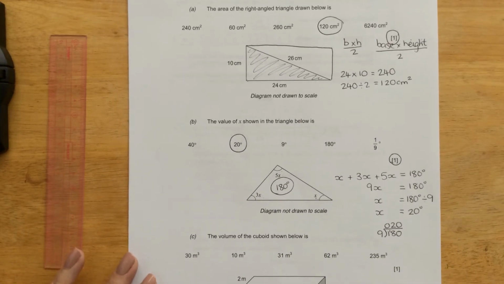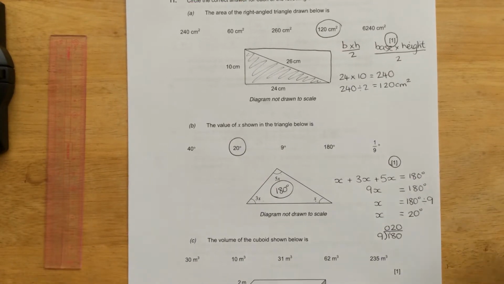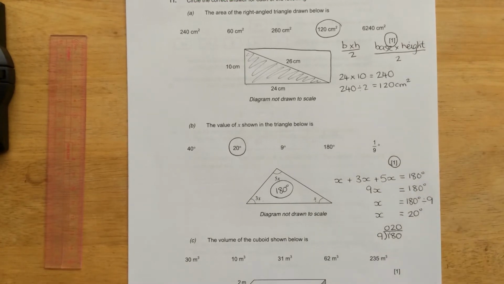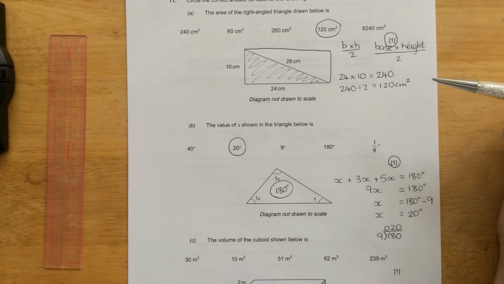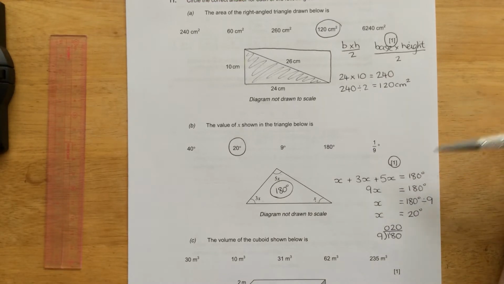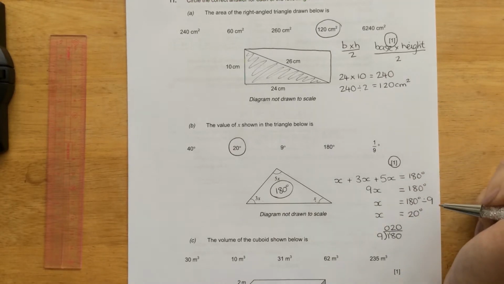Again, if you're finding these a little bit tricky when you're in the exam, don't spend too much time on them because they're 1 mark each. Move on to the next question, but make sure you return to them and have another go. If you're still stuck, just circle an answer. There's a 20% chance that you will get it right, so don't leave anything blank.